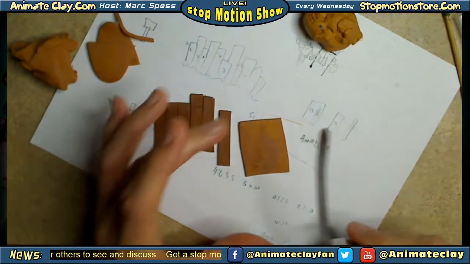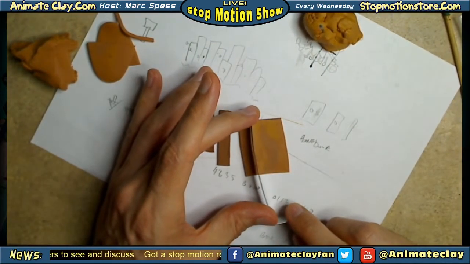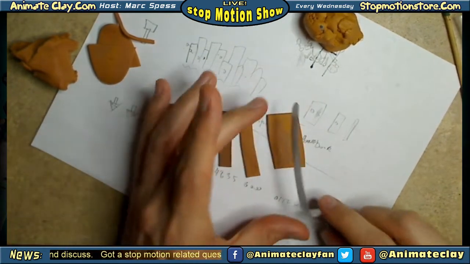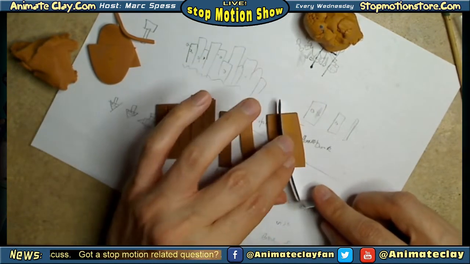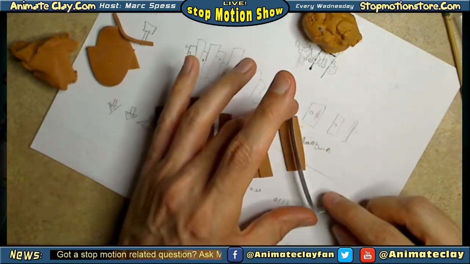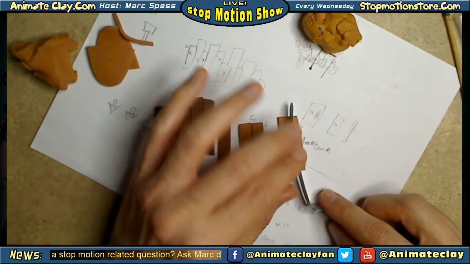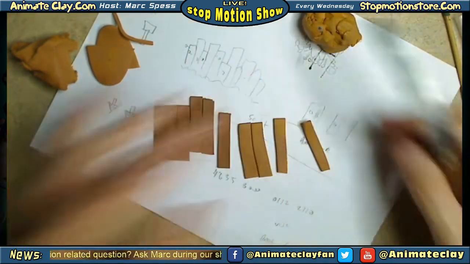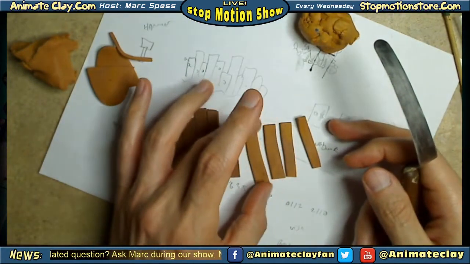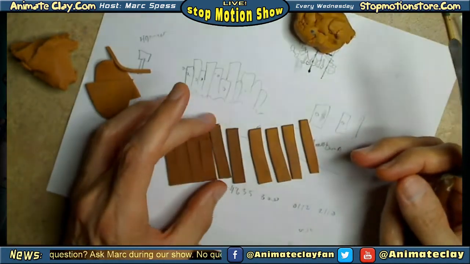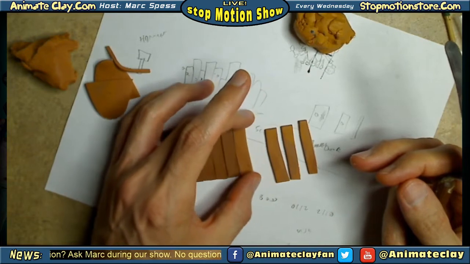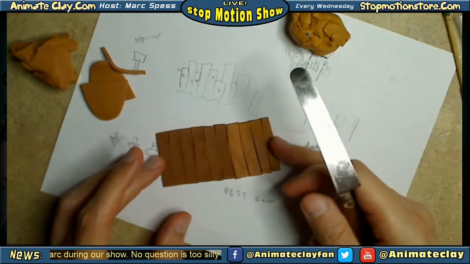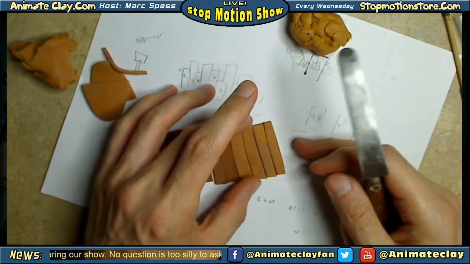Not that we're really going for super realism here, but still. So we have a little bit of a skinny board here, a little bit fatter as we go down. And what we'll do is texture all these together with our tools. Whoops. Darn it.